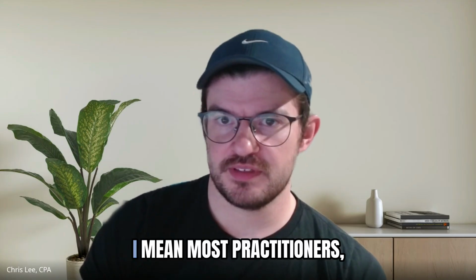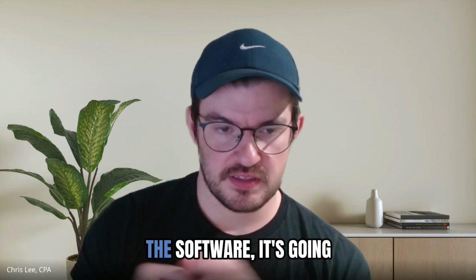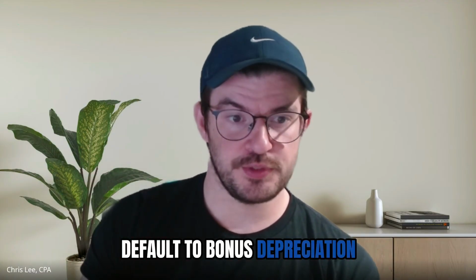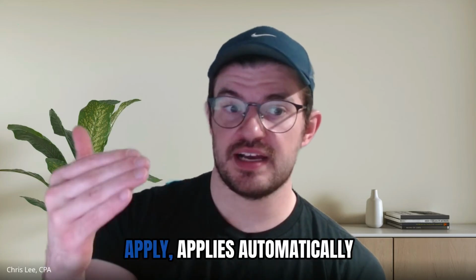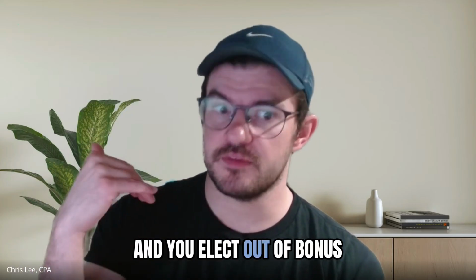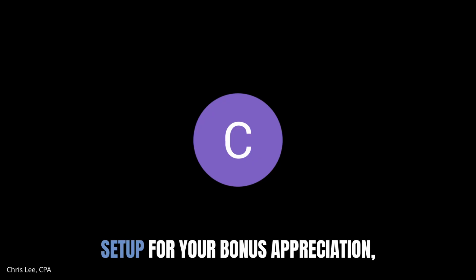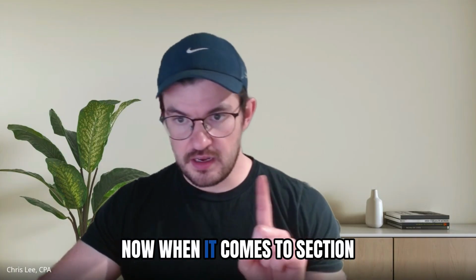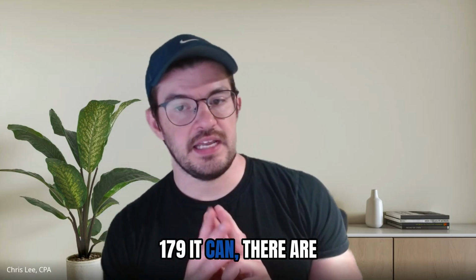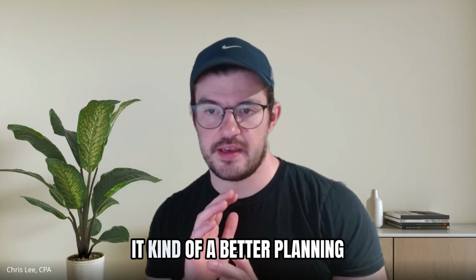Otherwise, most practitioners, if you just pop it into the software, it's going to default to bonus depreciation, because bonus depreciation applies automatically, and you elect out of bonus depreciation. But that's something to think about, actively choosing that sort of setup for your bonus depreciation versus section 179.